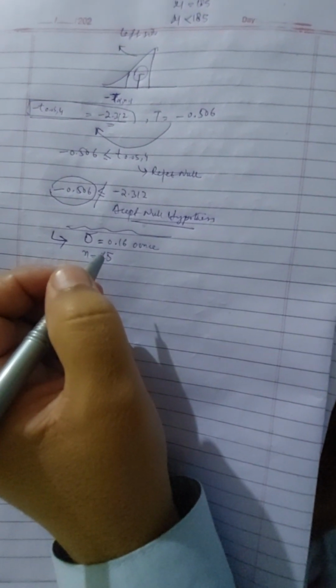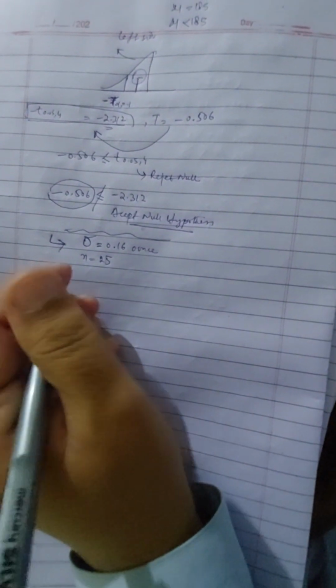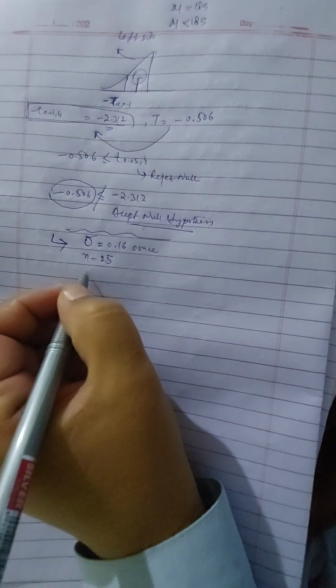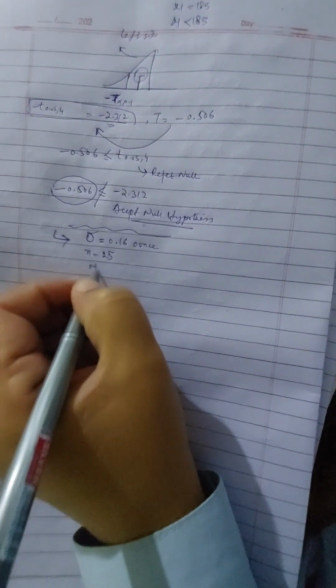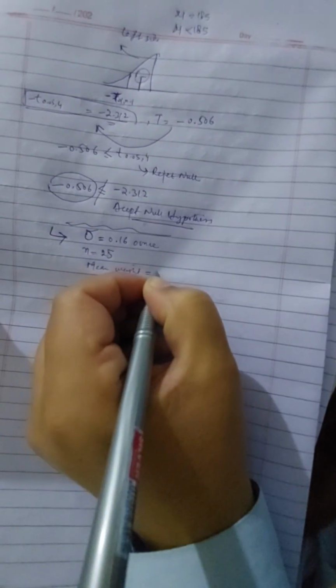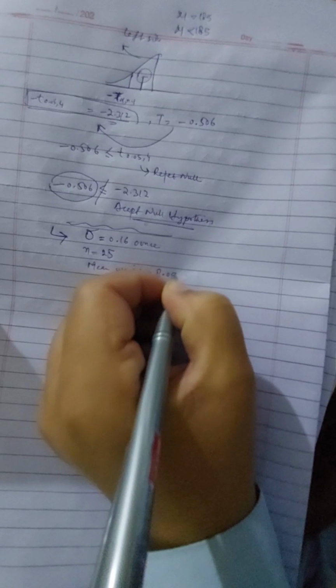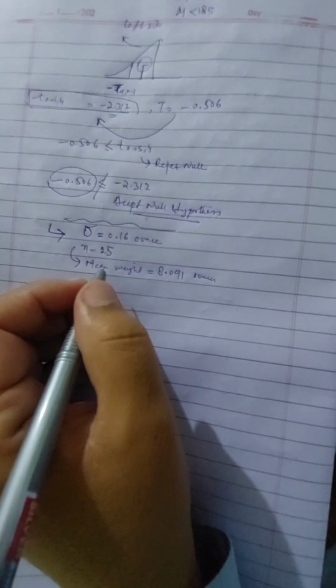And they find that their mean weight is 8.091 ounces. This is the mean for the sample actually.